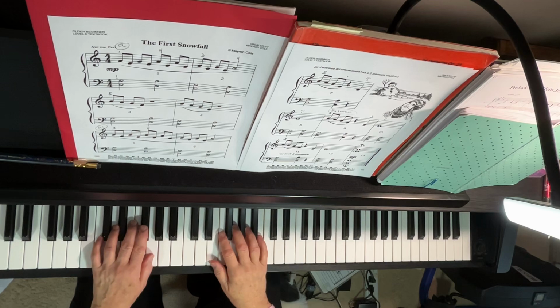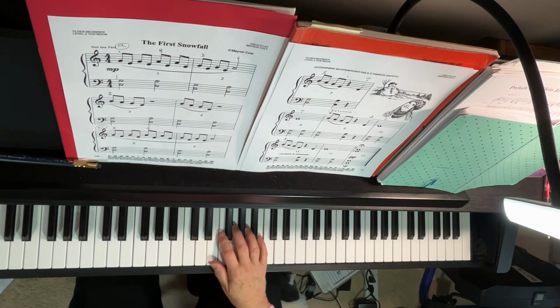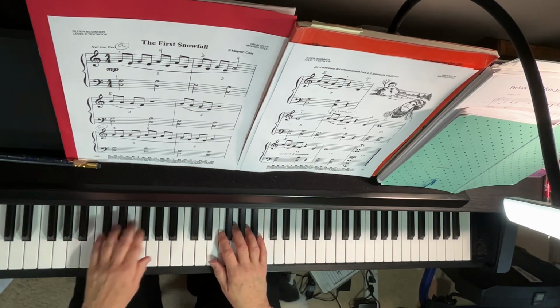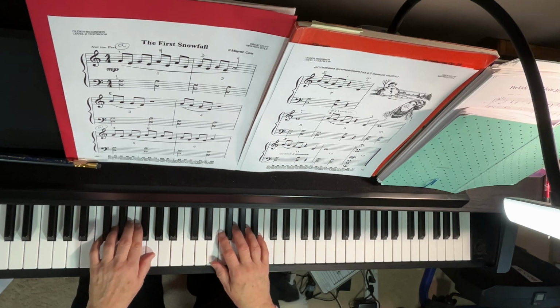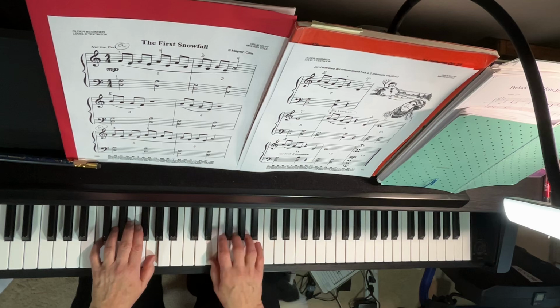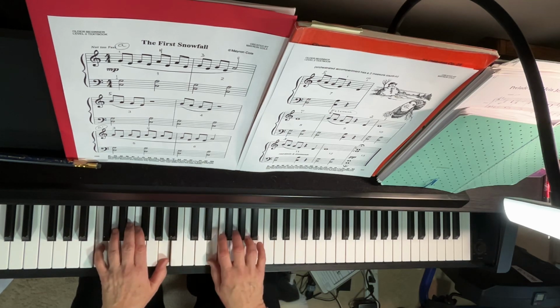So here's the whole piece. It starts off medium loud and descends at the end to pianissimo. We'll see if I remember to do that. 1, 2, ready, go.